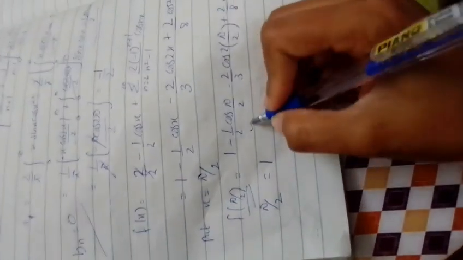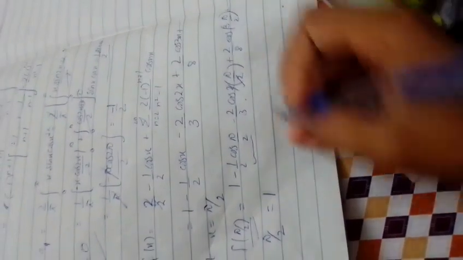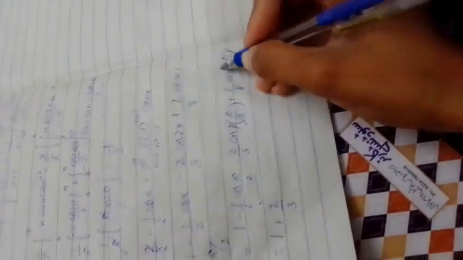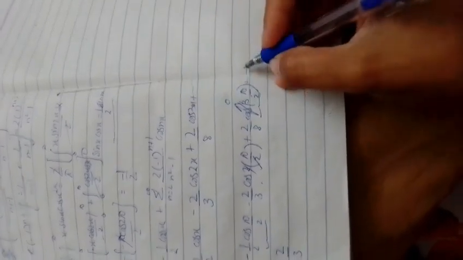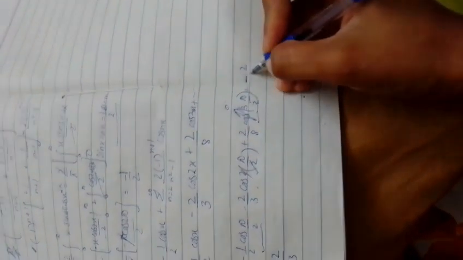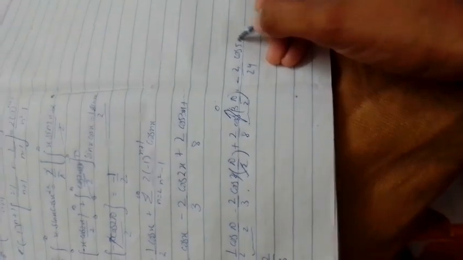1, 0, plus 2 by 3, 0, because cos of 3 pi by 2 is 0. And I didn't write a few terms, for example, if we write for 4, for 5: minus 2 by 25 minus 1, 24, cos of 5x.